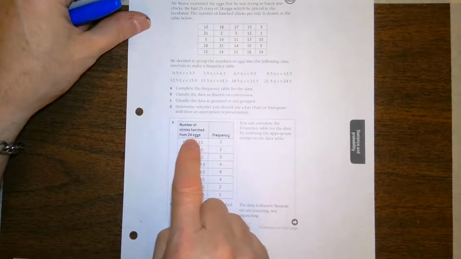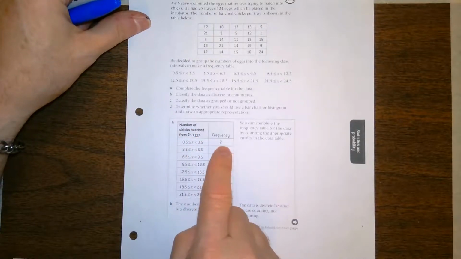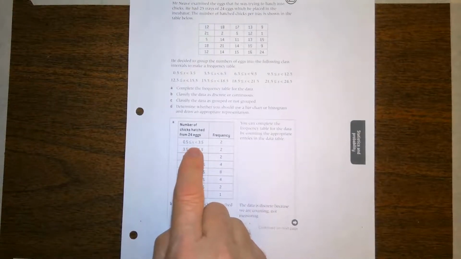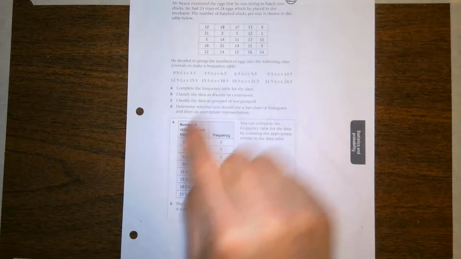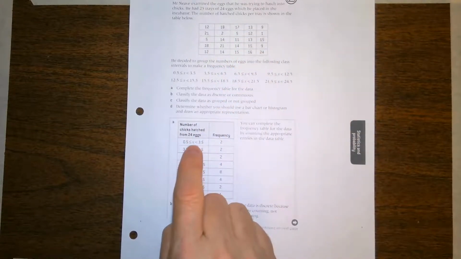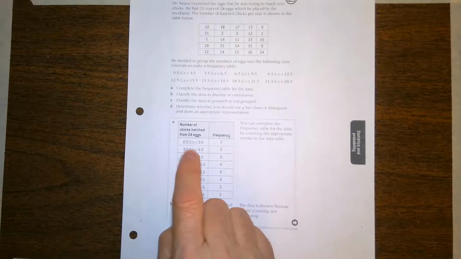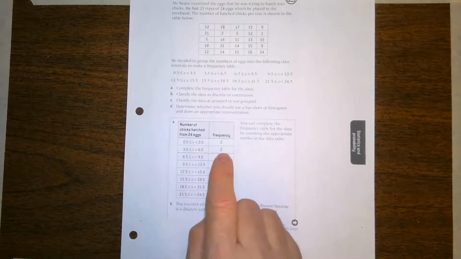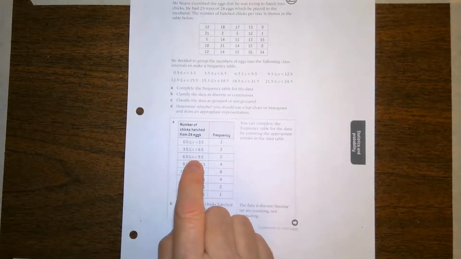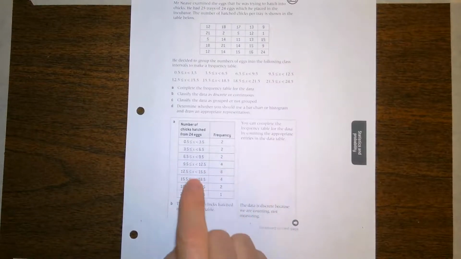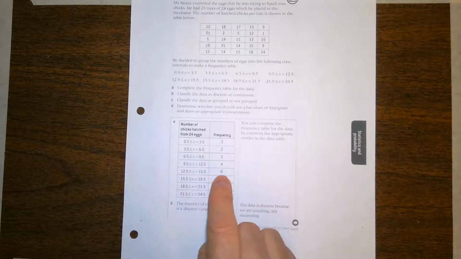The number of chicks hatched from the 24 eggs and how many times. So how many times was there only 1 or 2 or 3? Notice I didn't include the number 0 in my class because there were no trays that had 0. So in the frequency table, how many times was there 1 or 2 or 3? Twice. How about 4 or 5 or 6 hatched? Twice. 7 or 8 or 9 hatched? Twice. 10, 11, or 12 hatched 4 times. 13, 14, or 15 hatched 8 times, and so on.